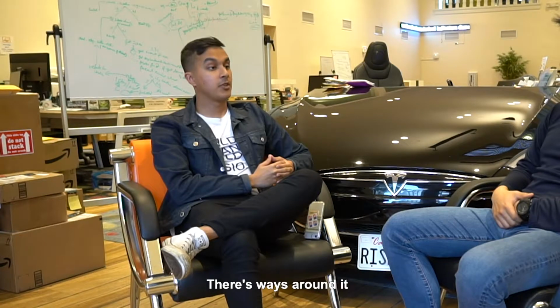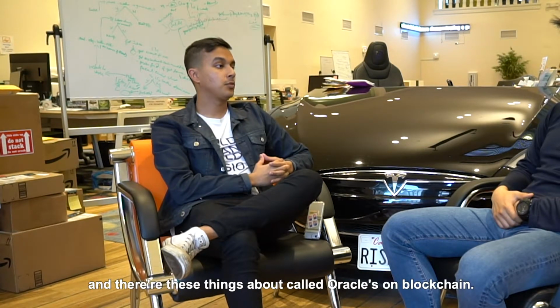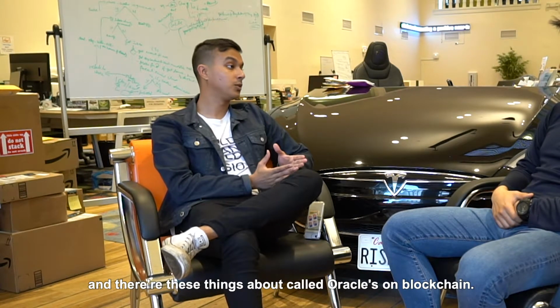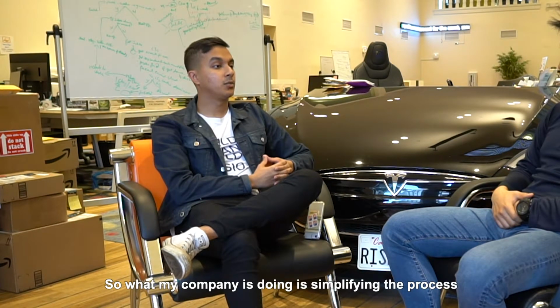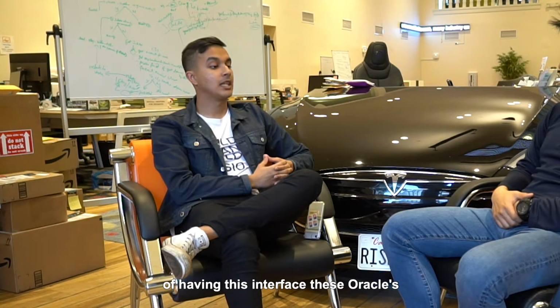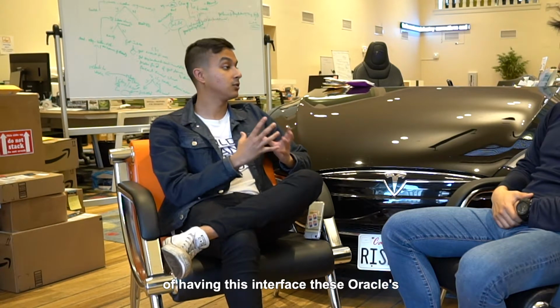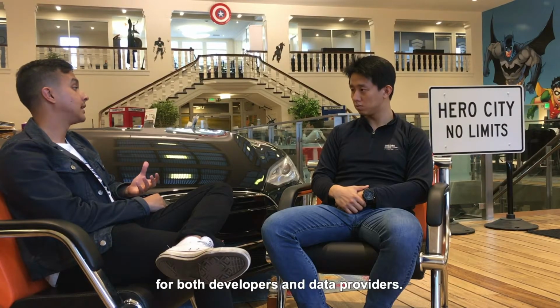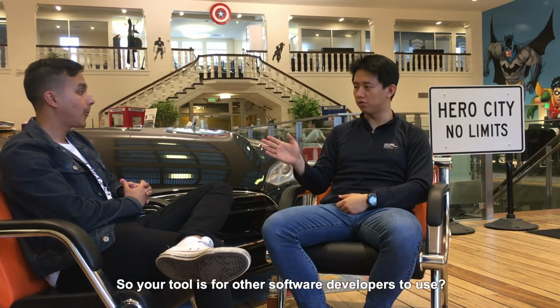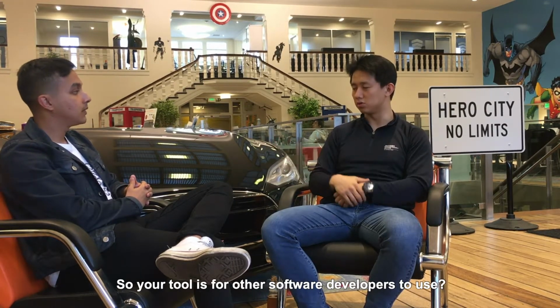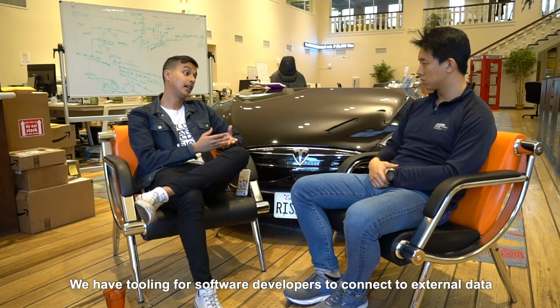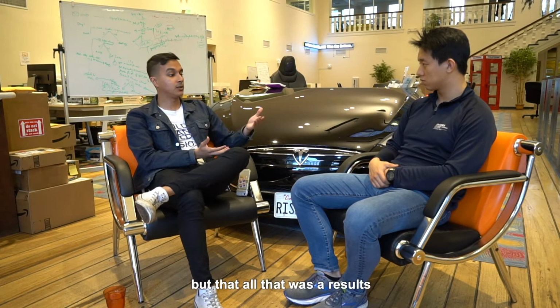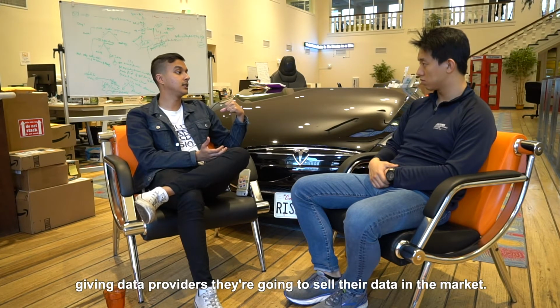There are ways around it, and these are called oracles on blockchains. What my company is doing is simplifying the process of having this interface, these oracles, for both developers and data providers. So we have tooling for software developers to connect to external data, and that also gives data providers the ability to sell their data into these markets.